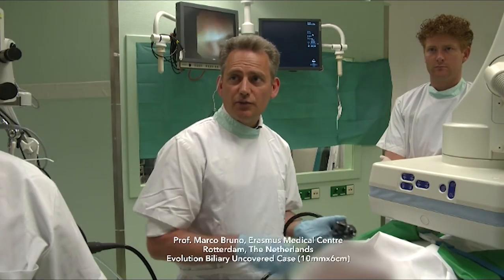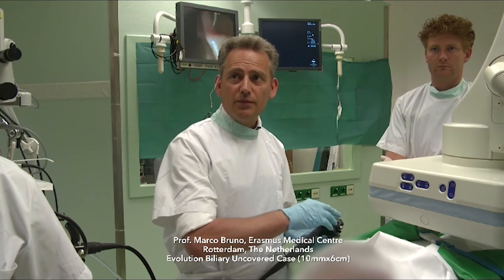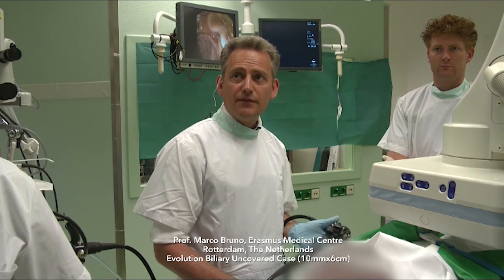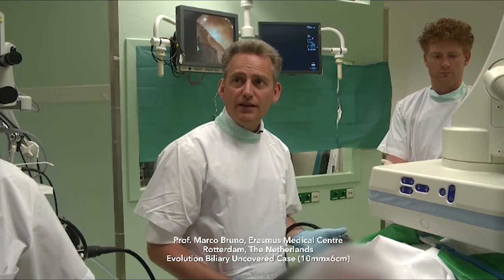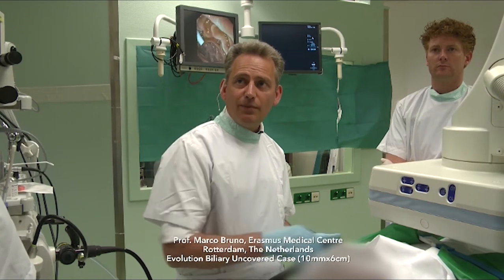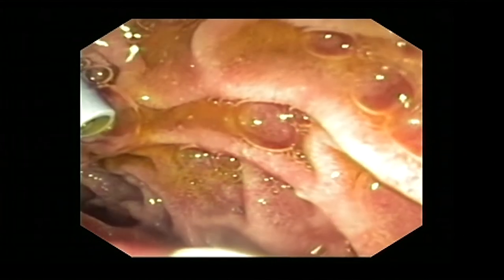We've just started this procedure in a male patient with obstructive jaundice who presented some time ago with a suspicion of a pancreatic malignancy. The patient was already treated and underwent an ERCP, during which a plastic stent was placed and a distal stricture was observed in the common bile duct. We have now entered the second portion of the duodenum, and as you can see there is a plastic stent.